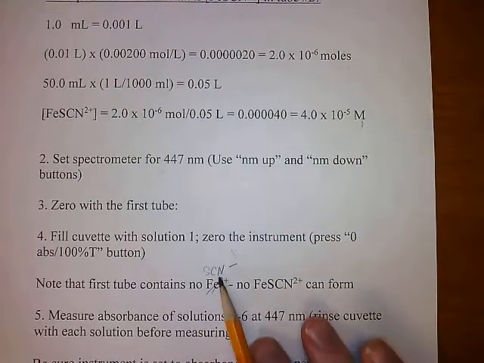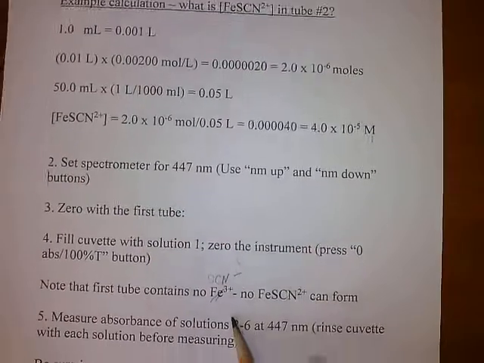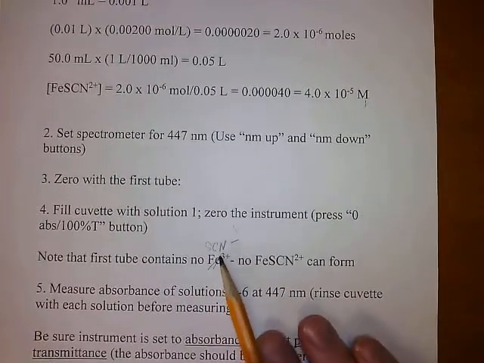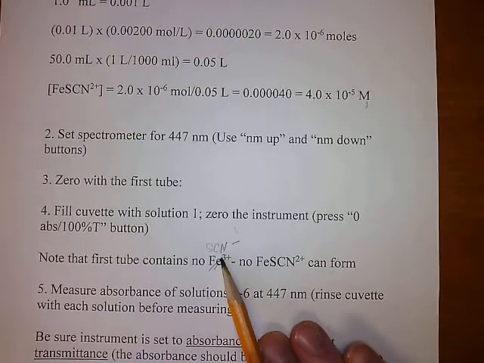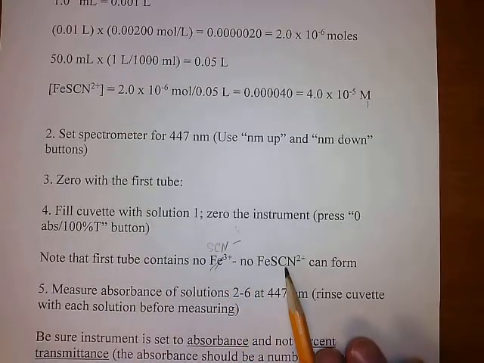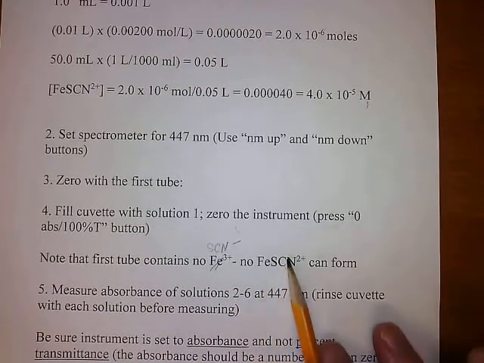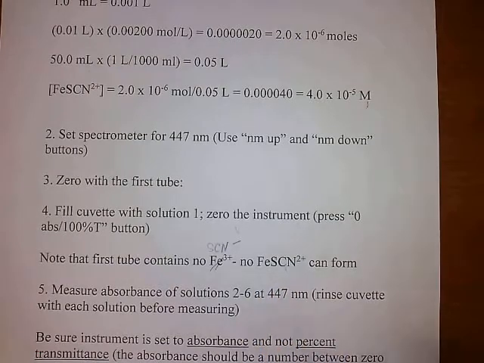We're telling the instrument that this is 0, because the first tube contains no thiocyanate. If you go back and look, there was no thiocyanate in the first tube. So you cannot form any of the iron thiocyanate compound, which, like I say, we're telling the spectrometer is 0.